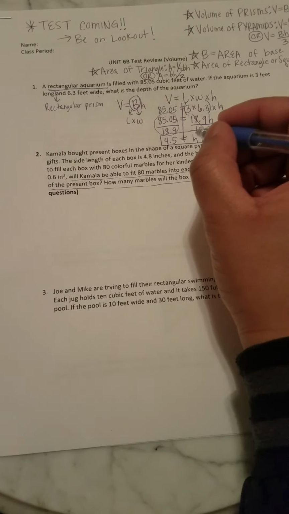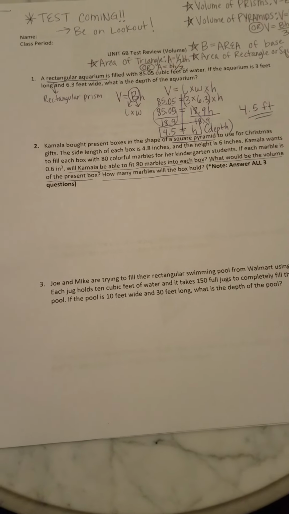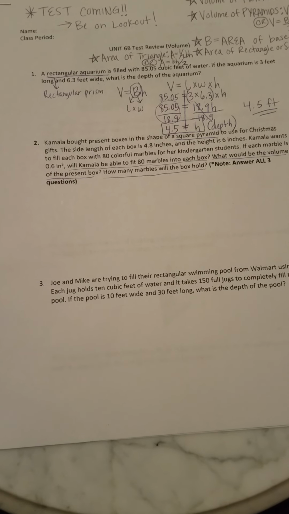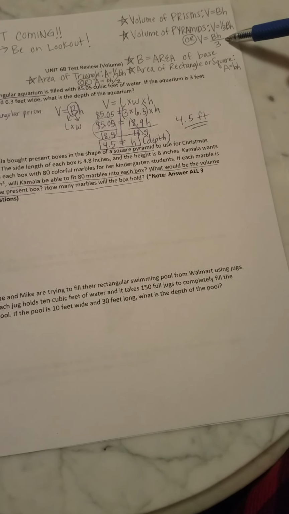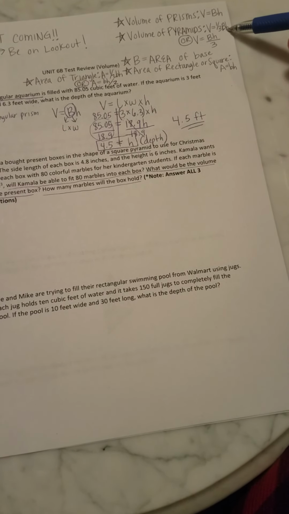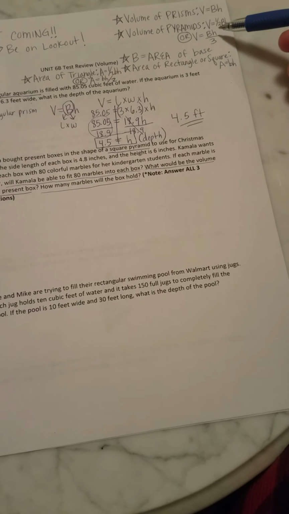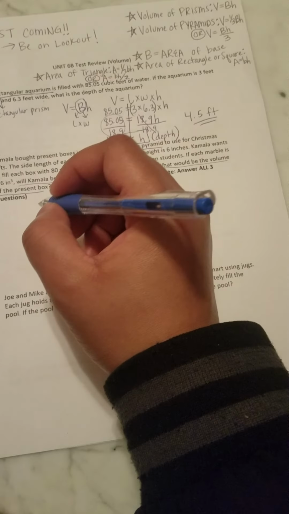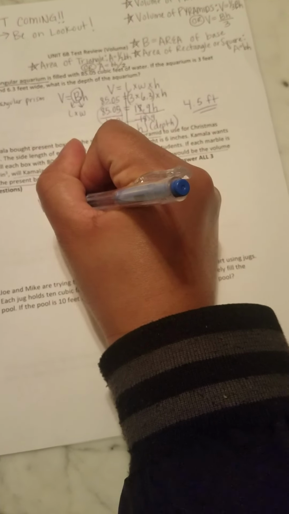They said that this is a square pyramid. Okay, so that is a square pyramid. And because that is a square pyramid, then the formula that we're going to use is V equals capital B times H divided by 3. Or you can use V equals 1/3 capital B times H. But whatever it is, make sure it's the one for the pyramid. Okay, so I'm going to write that down here. V equals capital B times H divided by 3.